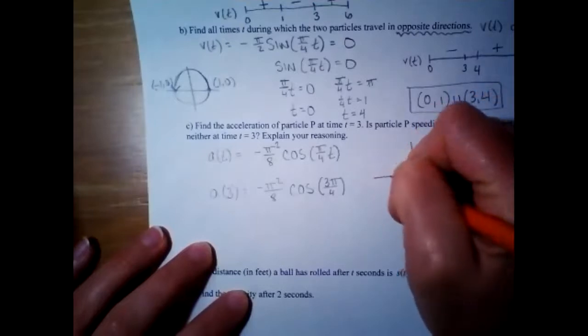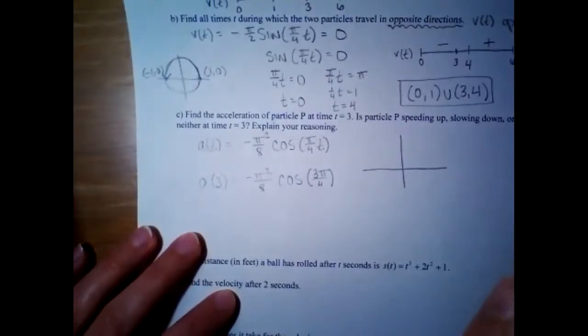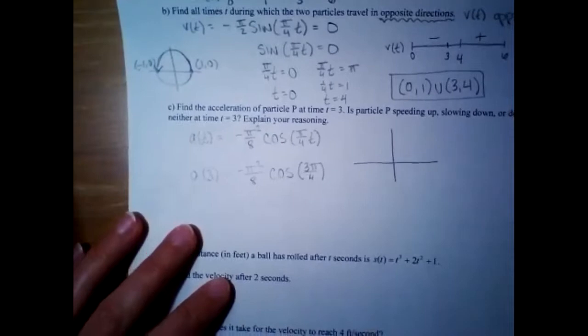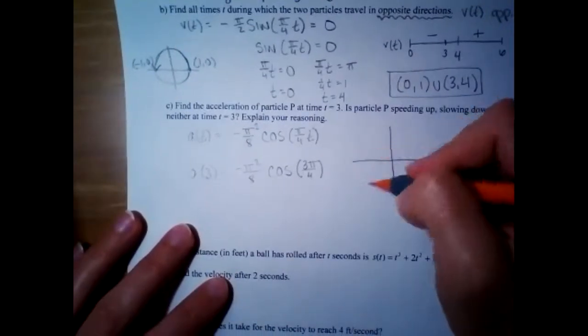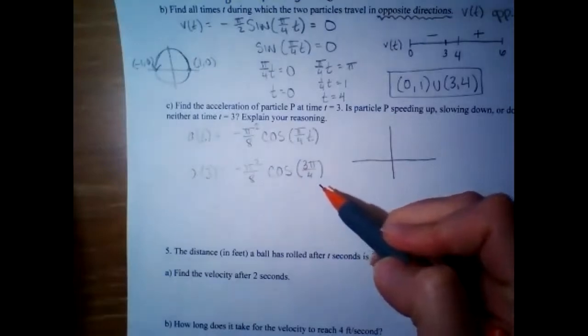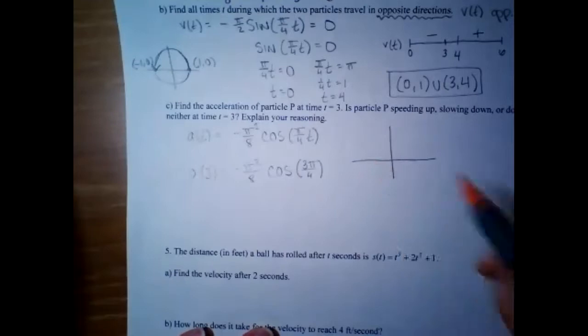I want to ask you guys, because again, now we just ran into a step where you did not get enough practice with this last year. So I'm going to ask you, but no one knows. I'm obviously going to tell you. It's my job. But which quadrant do you think 3 pi over 4 is in? Which quadrant is that rotation going to land us in? 1, 2, 3, or 4?